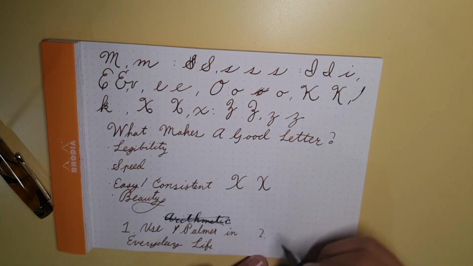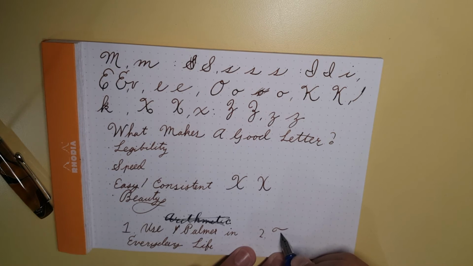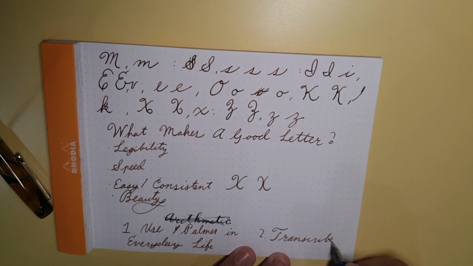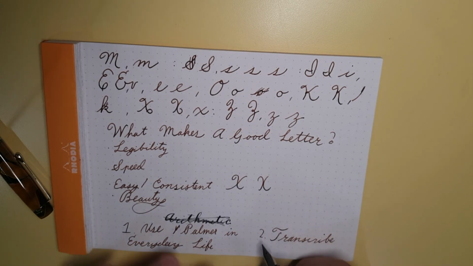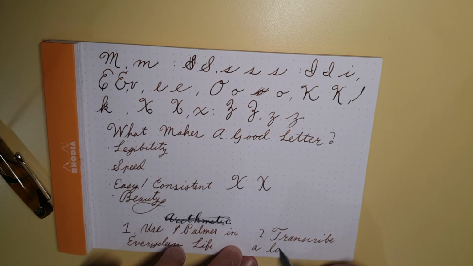Or number 2, the slightly easier thing, is to transcribe a long document of text.